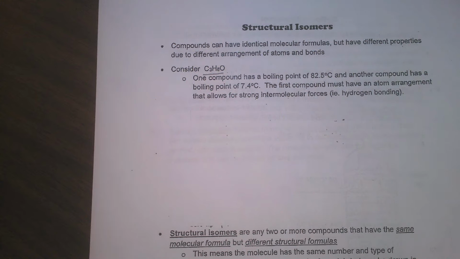C3H8O, one way that it can be built has a boiling point of 82.5 degrees. Another way that it can be built is going to have a boiling point of 7.4. That's a huge range in temperature. So the first one has to have an atom arrangement that allows for very strong bonding. And what's the strongest bond that we learned from molecular forces? Hydrogen bonding. So we need a hydrogen bond to be happening in this.